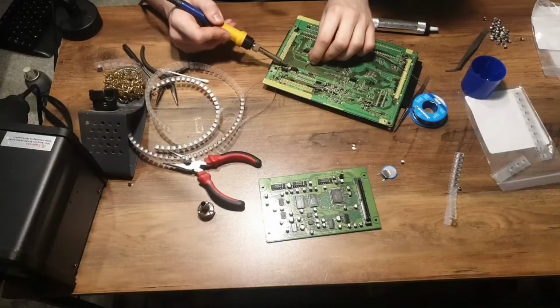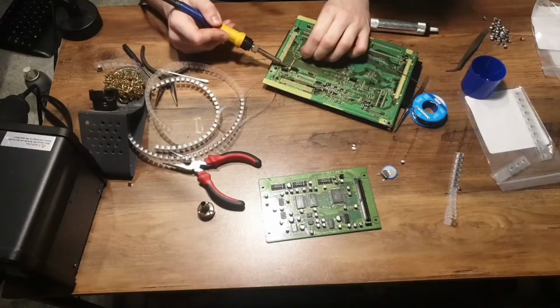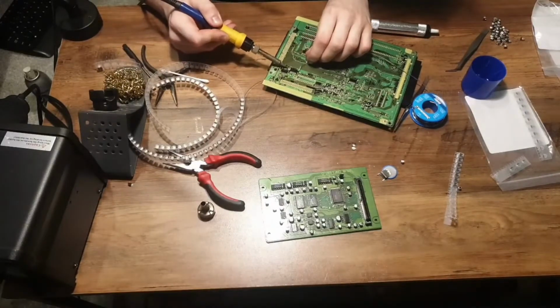Unfortunately, I think I've used it on a personal project and then destroyed the pins on it.